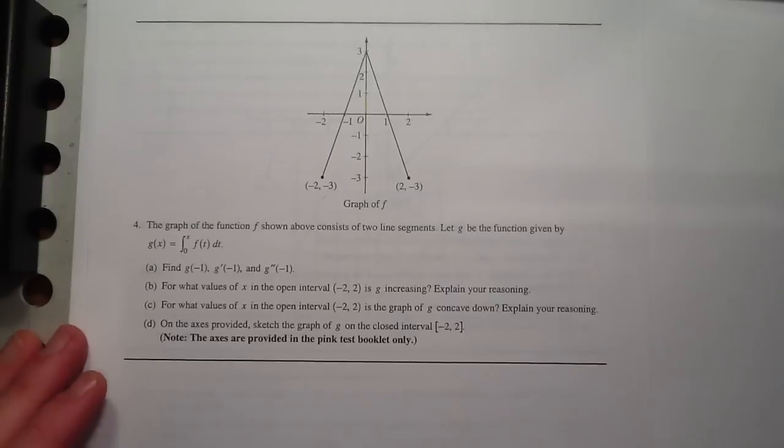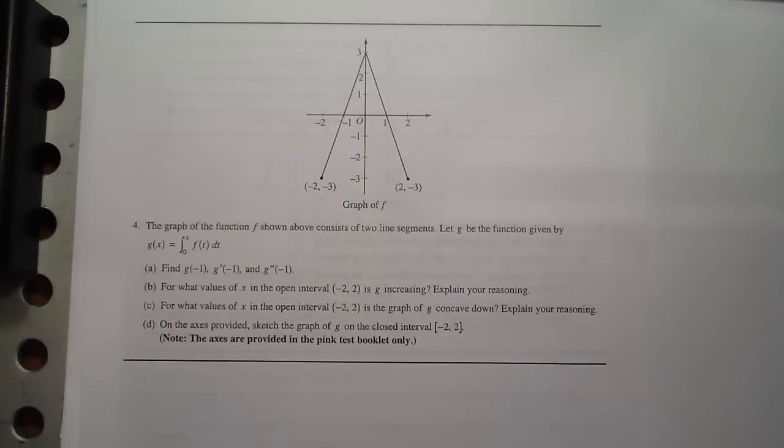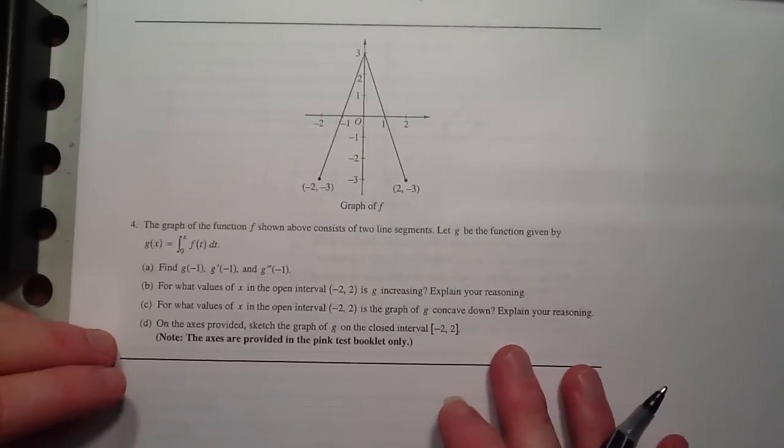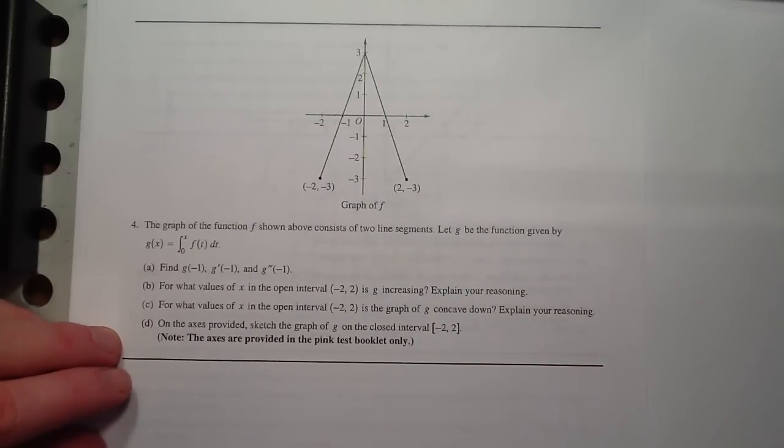Okay, answers for the free response questions. These are the real deal. This is 2002, number 4. You notice these are from the A-B test, but there's a lot of overlap. Usually 3 or 4 out of the 6 free response questions are the same on the A-B and the B-C test. So I don't remember in this year if it was the same or not, but could easily have been.